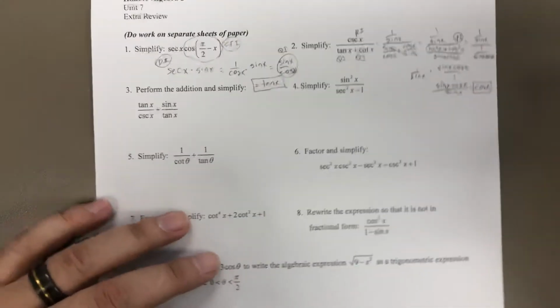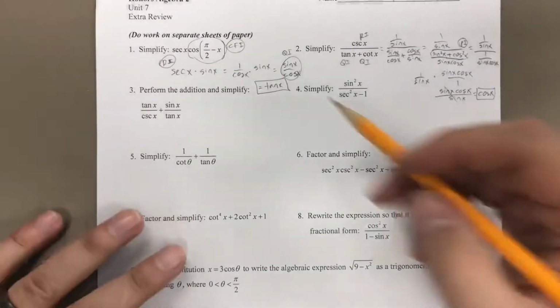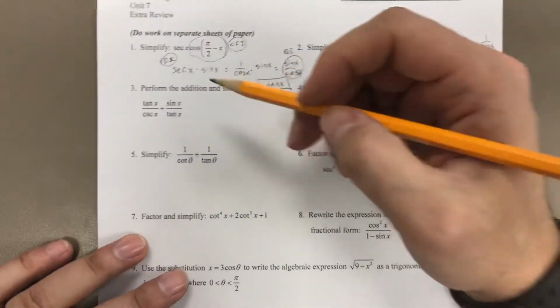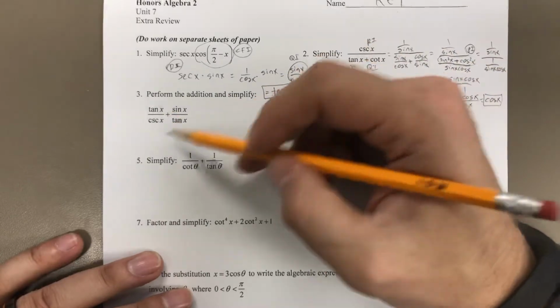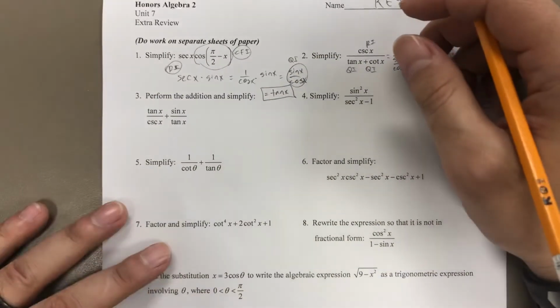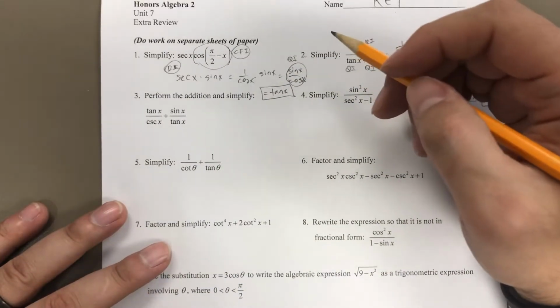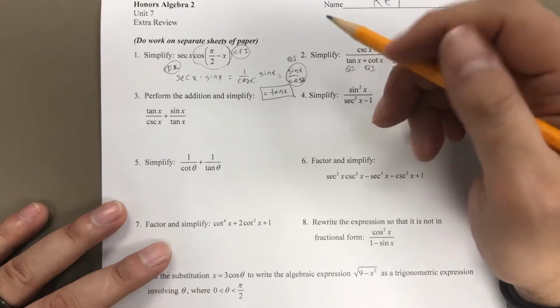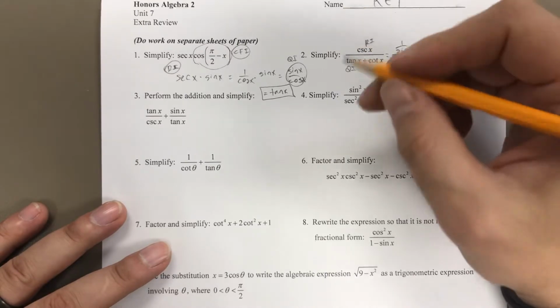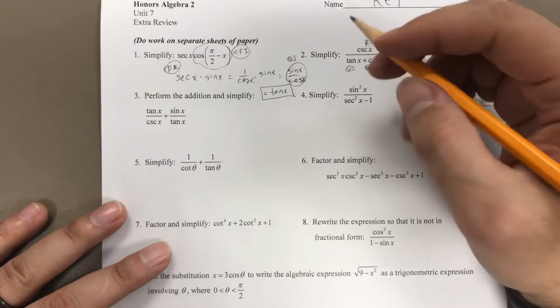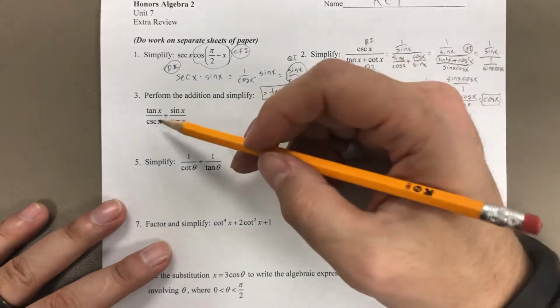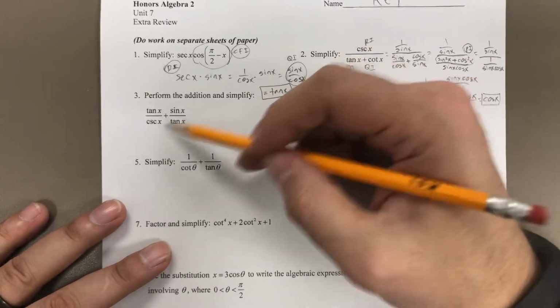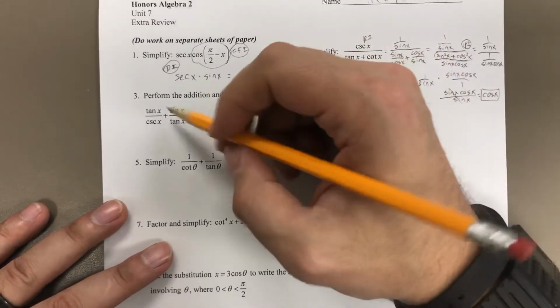For number 3, perform the addition and simplify. So again, find the common denominator if you can. I would first turn all that stuff into sines and cosines personally. Or would I? Let me think. Yeah, I'd probably do sines and cosines, because like the other option, let's do the common denominator thing, because that'd be pretty easy to do.